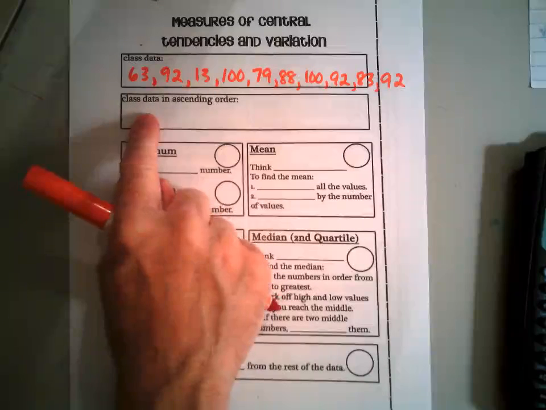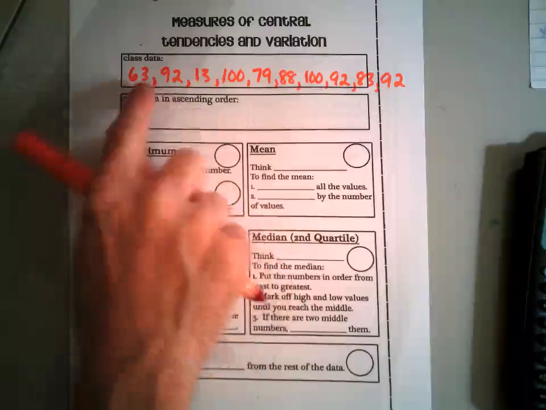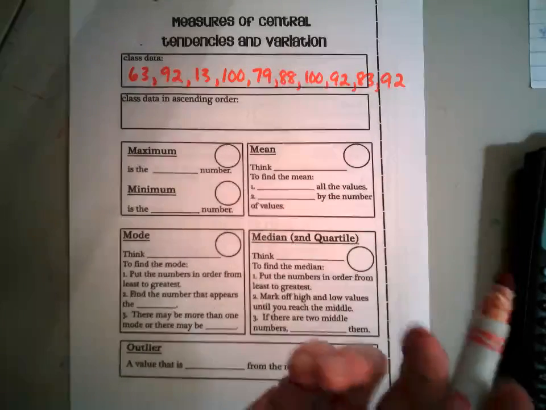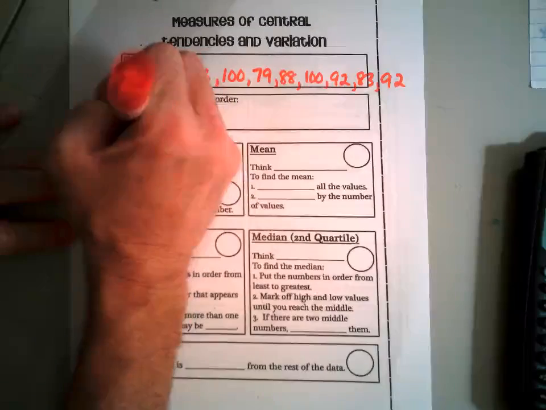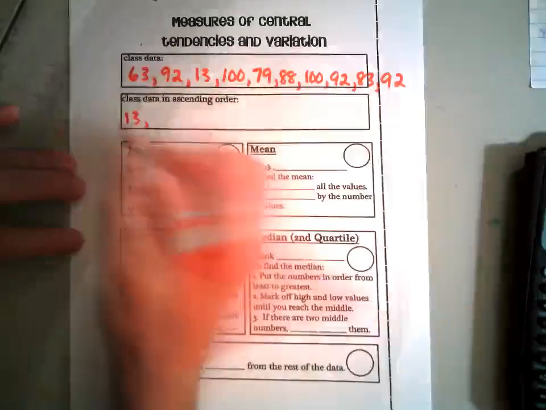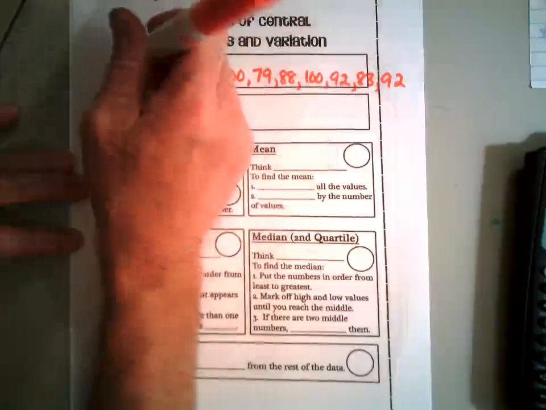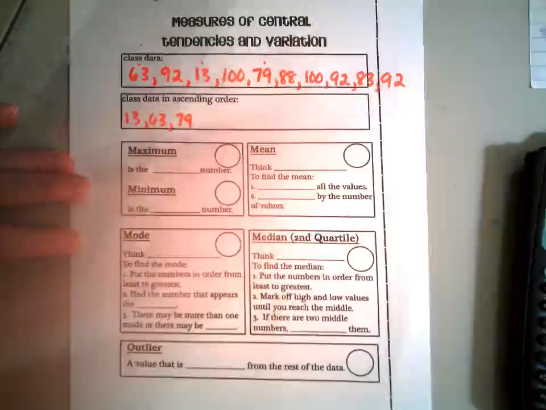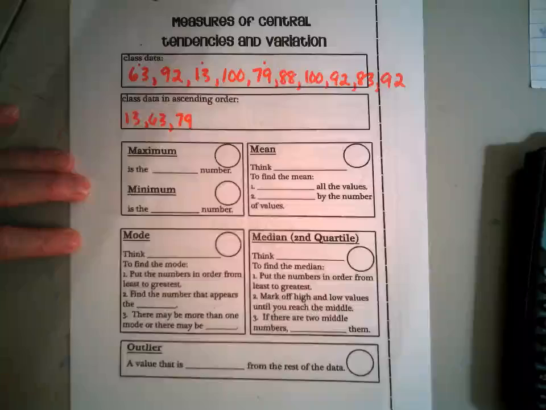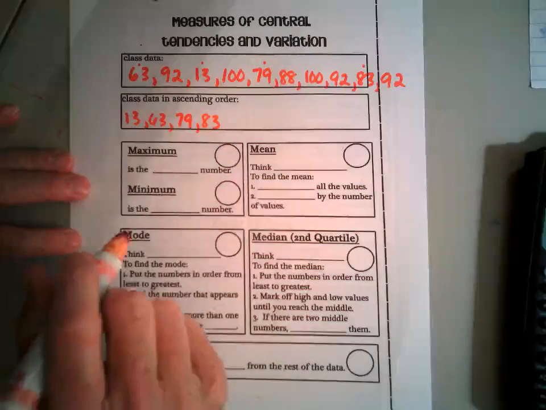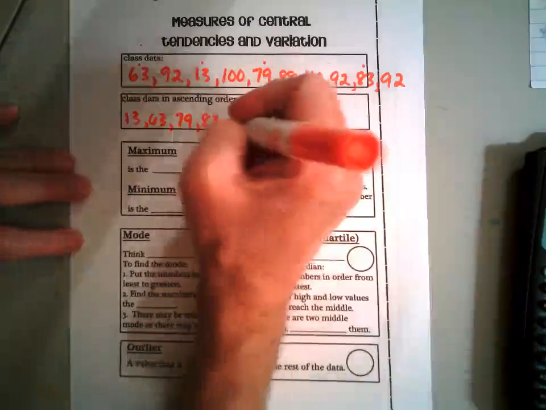So the next thing it wants us to do is put it in ascending order. In other words, let's list the numbers now in order. As we ascend, it's smallest first. So it'll be 13. And then as you look across the board, 63. So I'm just going to dot them. 13, 63. Looks like 79 is next. We have an 83. Let's see, there's an 88.